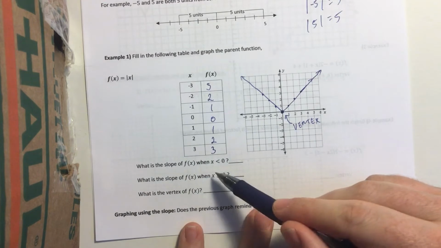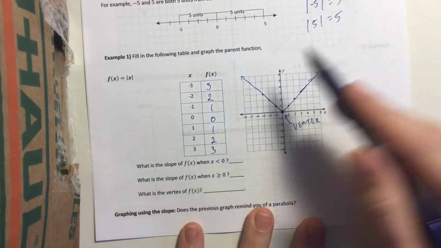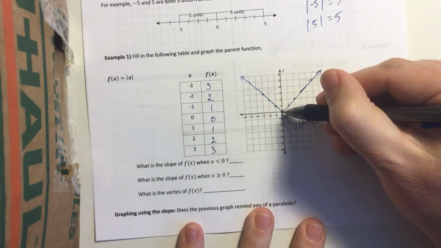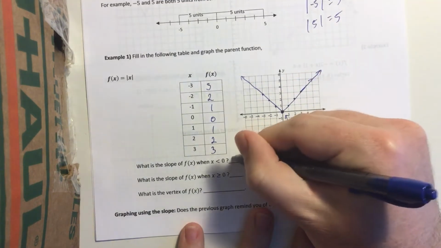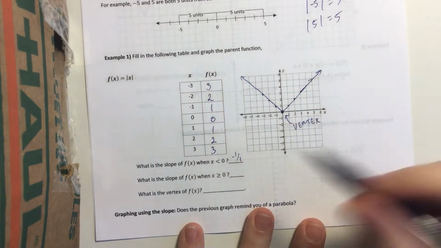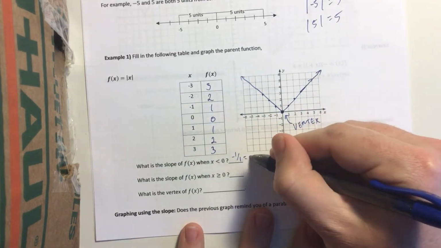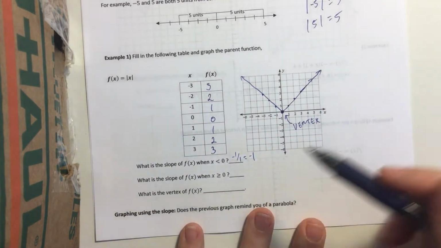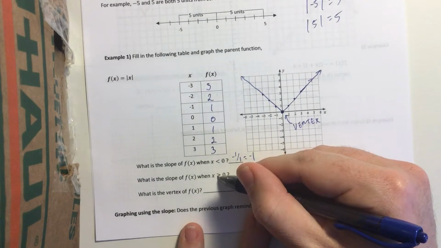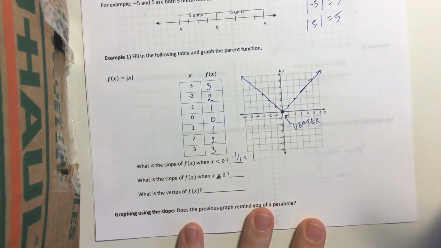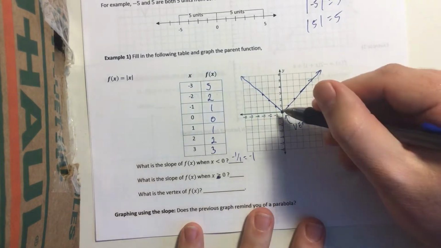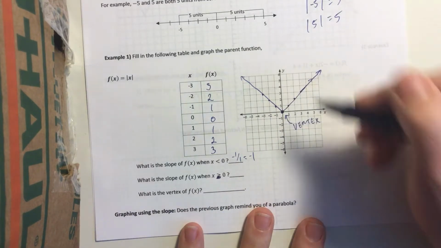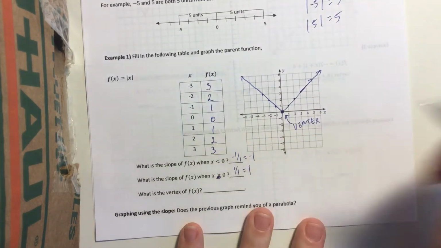What is the slope of f of x when x is less than 0? So going this way, our slope would be sort of, it's going down 1 over 1, down 1 over 1, so negative 1 over 1. What is the slope, which is just negative 1? And what is the slope for x values greater than 0? I don't know why they put an equal sign there. We're going to get rid of the equal. It doesn't matter where the equal sign goes. X values greater than 0, it's going up 1 over 1, up 1 over 1, up 1 over 1. So 1 over 1, which is 1.